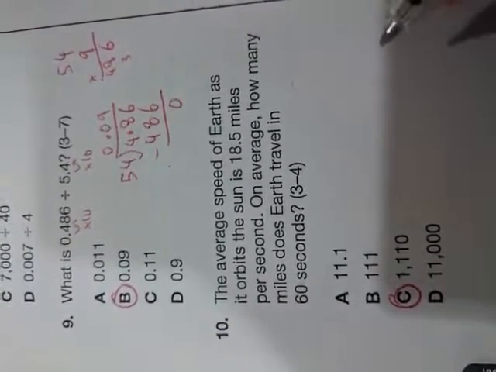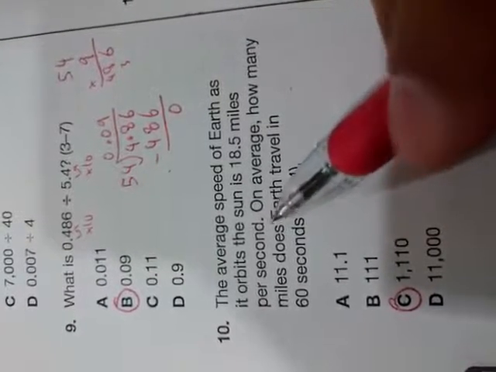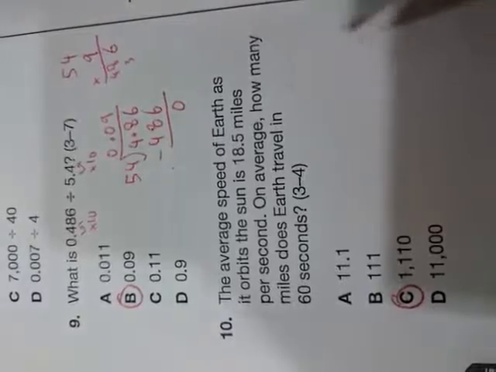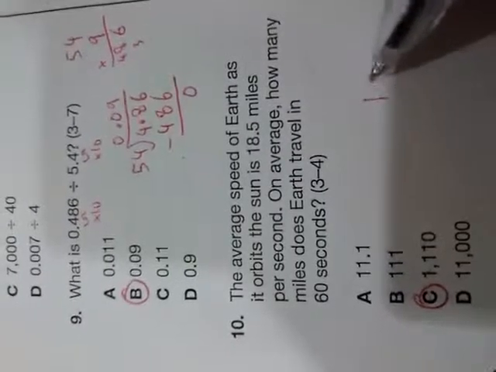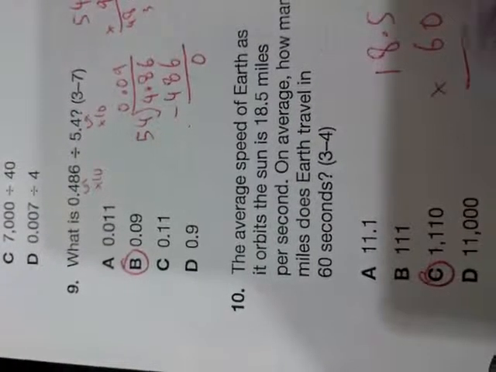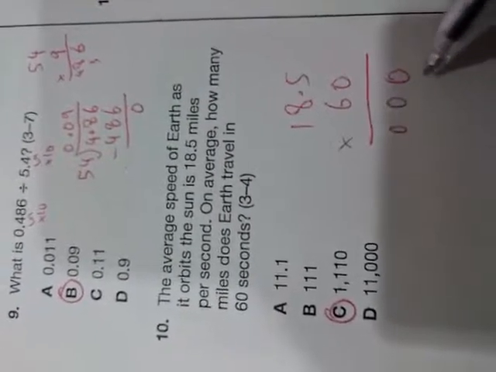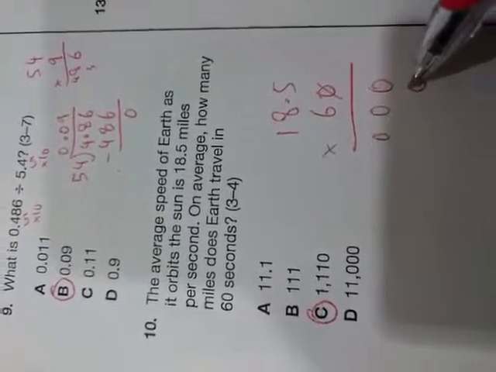Question 10. 18.5 miles per second. So on average, how many miles does Earth travel in 60 seconds? Do the multiplication. 18.5 times 60. So remember, every step is crucial. 0 times 5, 0, 0, and 0. Now we can cross the 0 and write another 0.